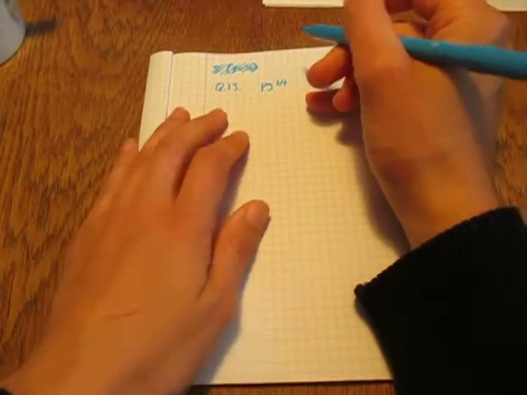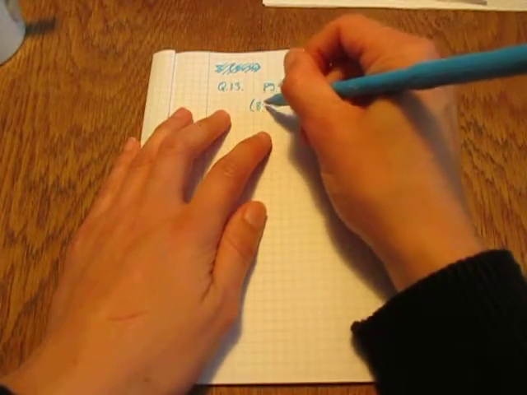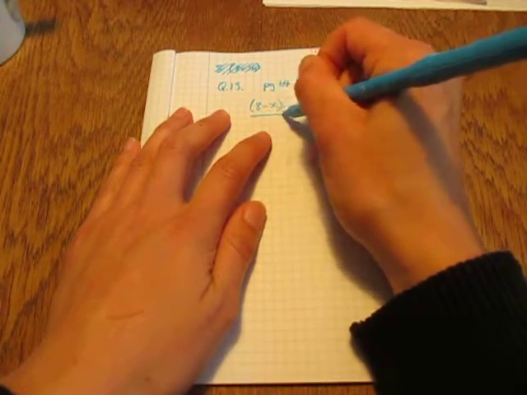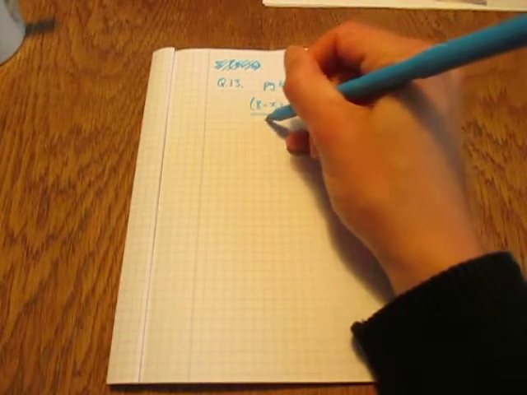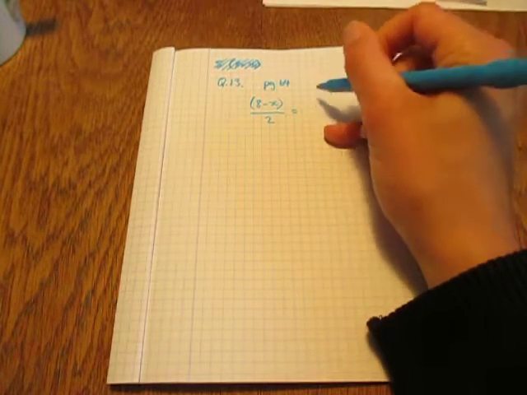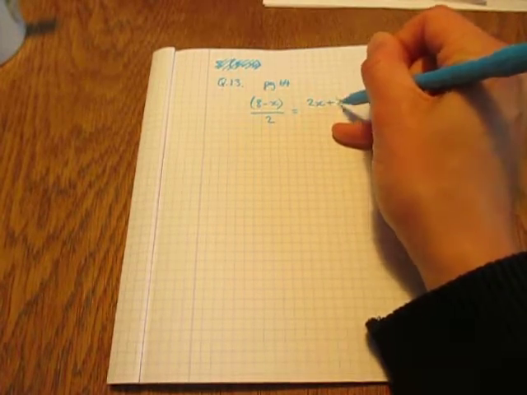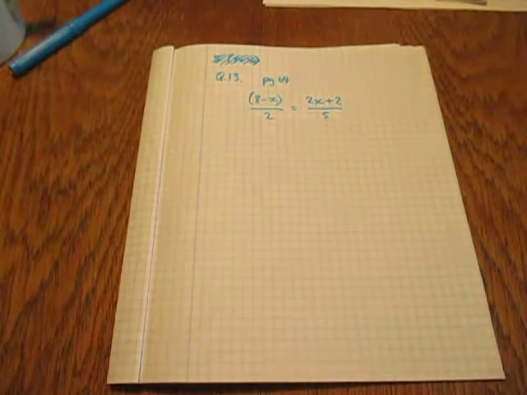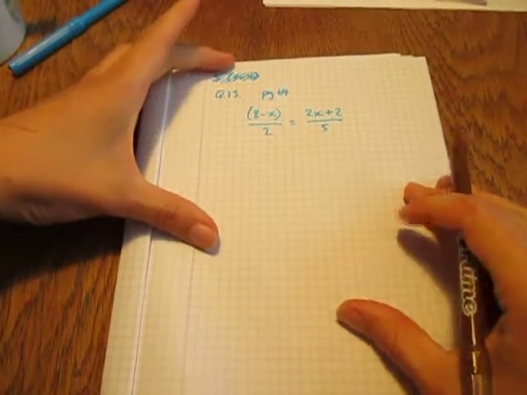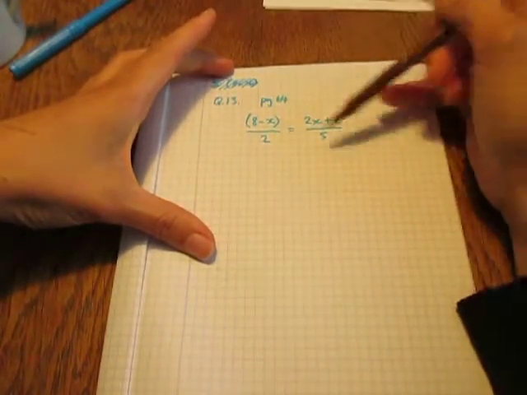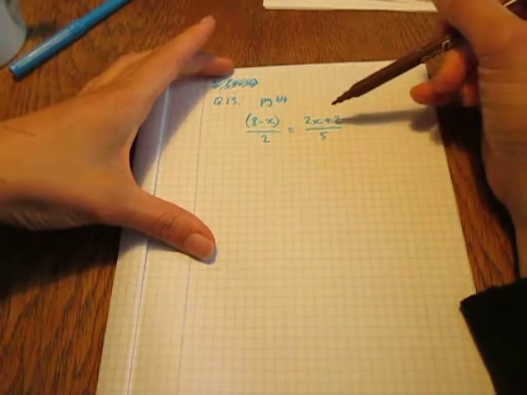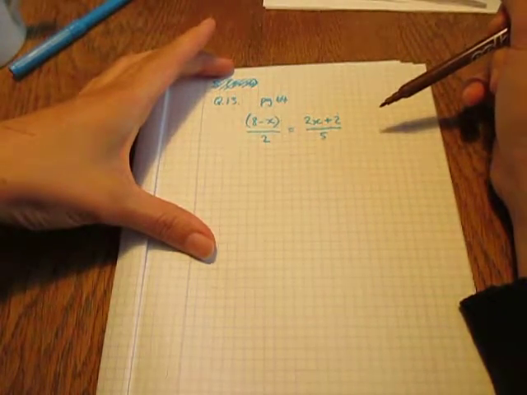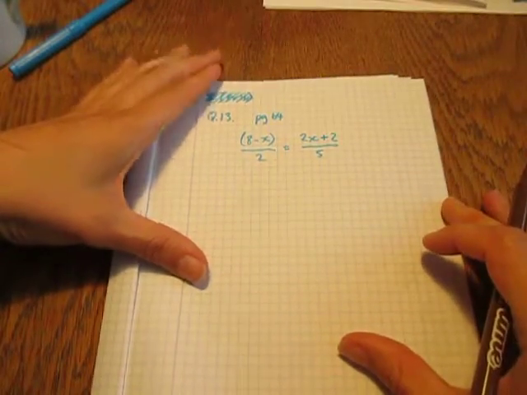And I have (8 minus x) over 2 is equal to (2x plus 2) over 5. And the first thing I want to do is change these fractions. So I want to try to stop them being fractions, and I do that by multiplying on both sides so that I can cancel out the fractions.